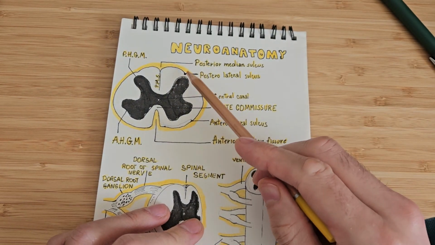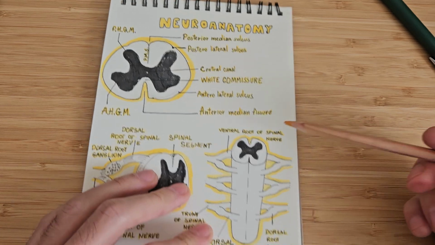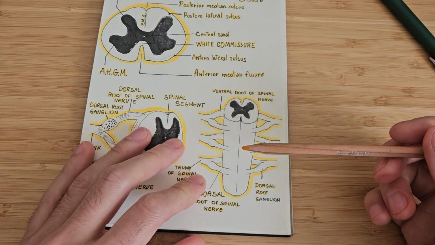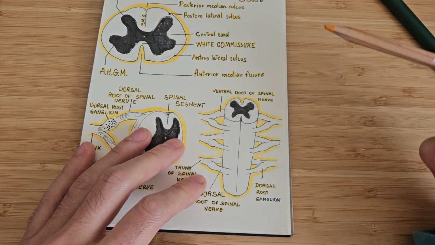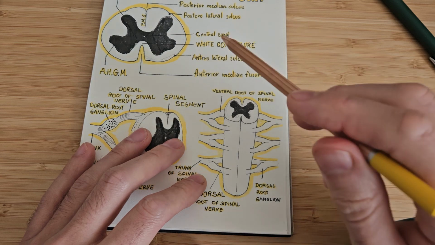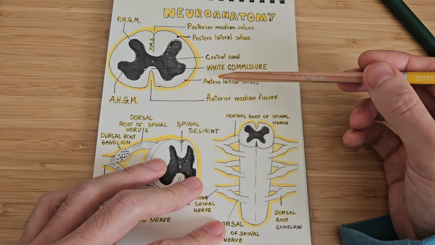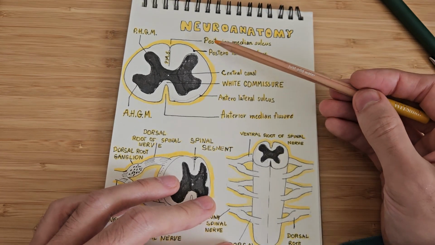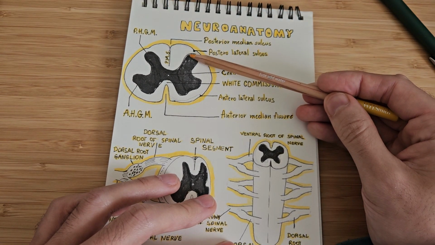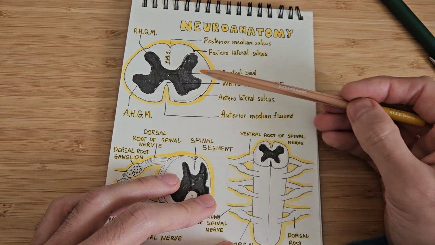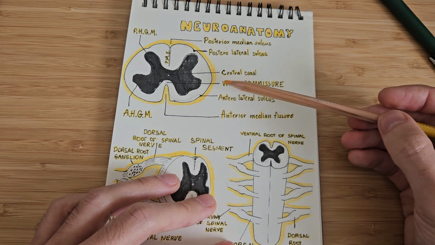Here, at the posterolateral sulcus, the dorsal roots. Okay, and the ventral roots will leave the cord at the anterolateral sulcus.